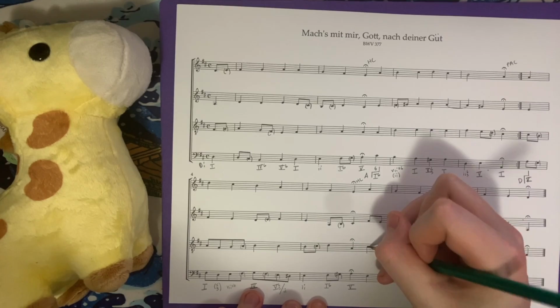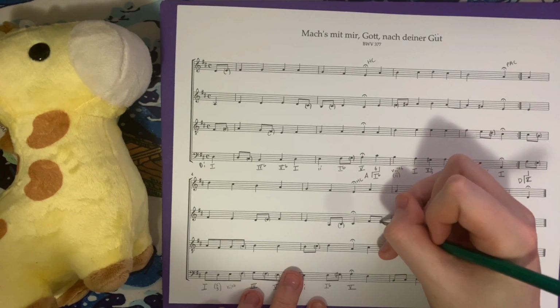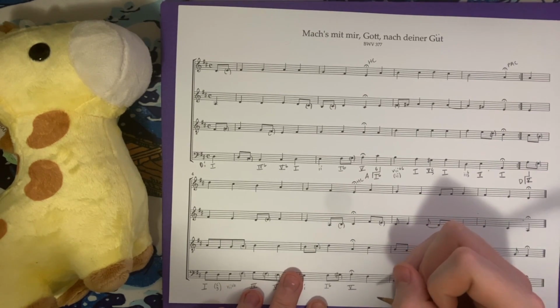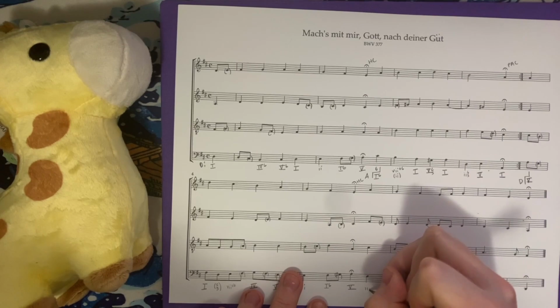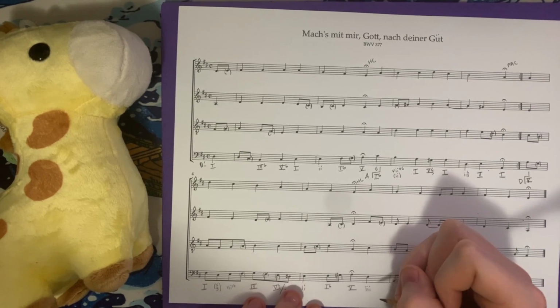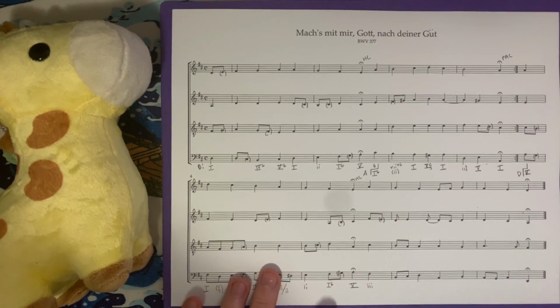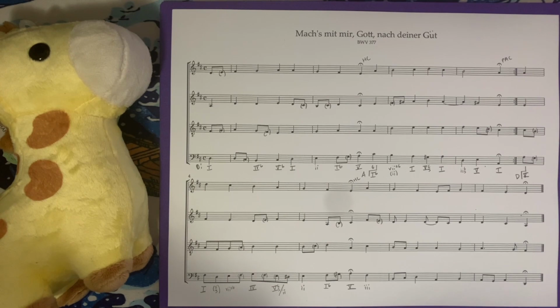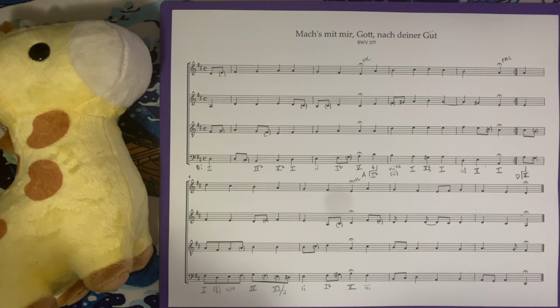F sharp, C sharp, F sharp, and A. It's interesting. We expect 5 to go to 1, but we get a deceptive progression here, 5 going to 3. And we learn in harmony class that a deceptive cadence is 5 going to 6, but really, it's when 5 doesn't go to the tonic. That's when we are deceived, right? So 5 going to 3 is kind of like 5 going to 6, in the same way that it is a third away from 1, so it has 2 notes in common.